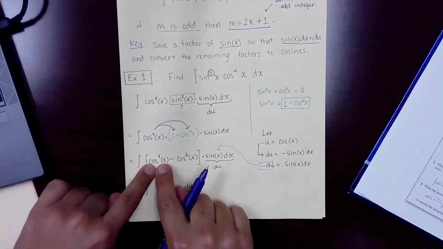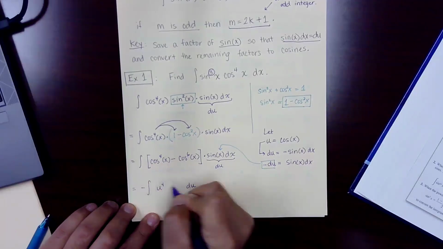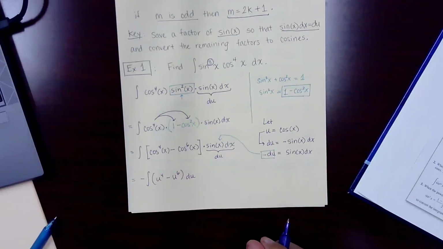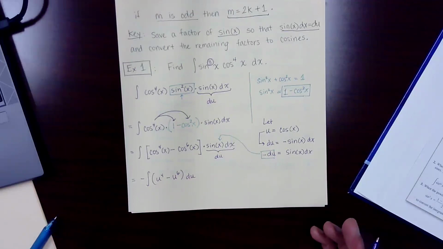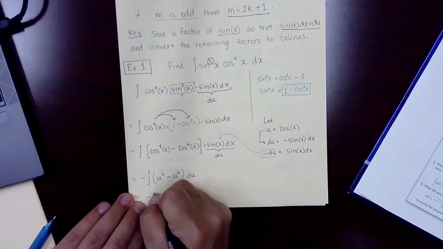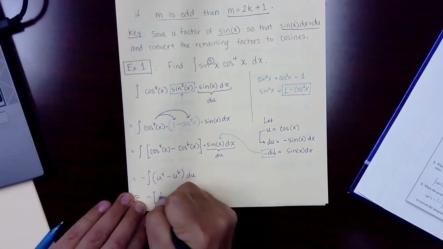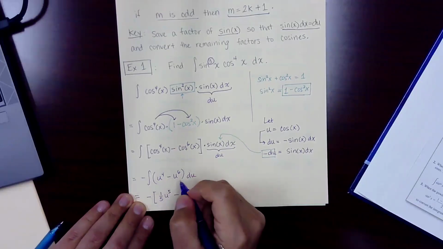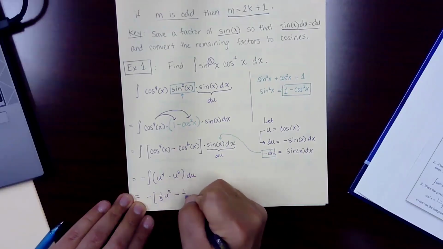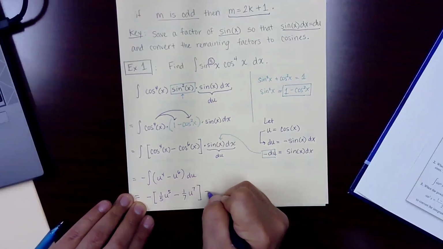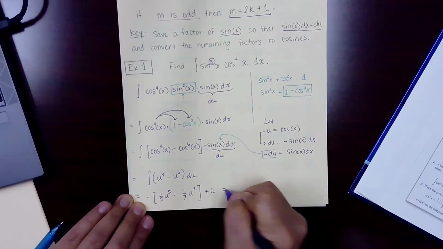And then since cosine is u, well, this is just going to be u to the fourth power minus u to the sixth power du. And then that's just a really easy polynomial that we can integrate, right? So once we do that, we'll have negative, then this will be 1/5 u to the fifth power minus 1/7 u to the seventh power. I'm just going to put our plus c out here since it's an indefinite integral.